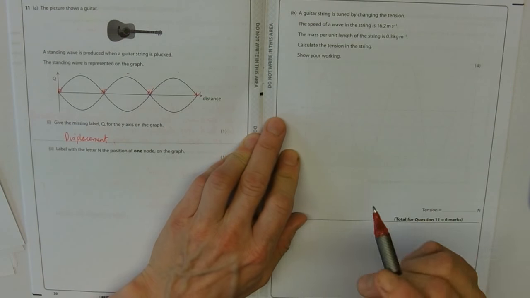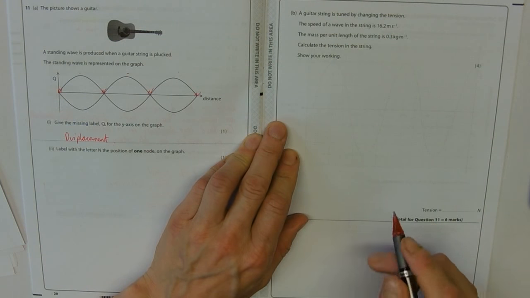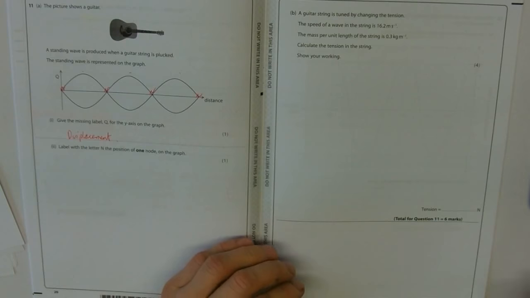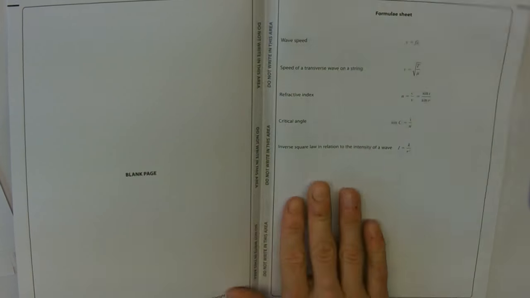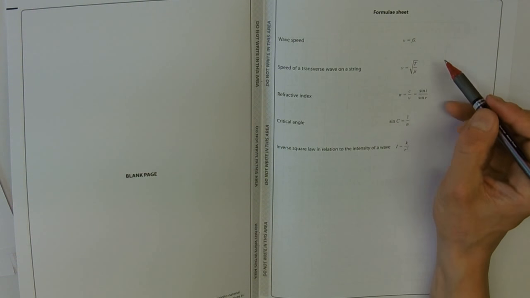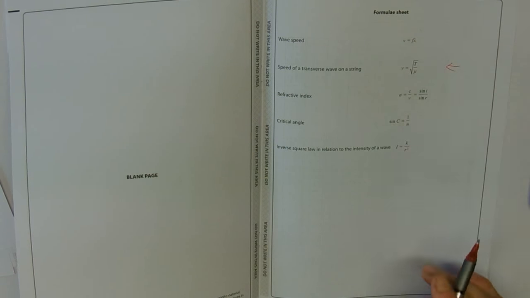A guitar string is tuned by changing the tension, and it gives us speed and mass per unit length. Calculate the tension. Right, okay. So you're given this equation at the back of the book. So at the back you've got your periodic table. Oh, there's some, and that's the one we want.